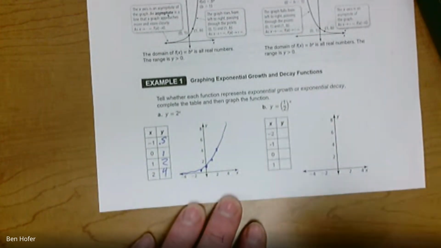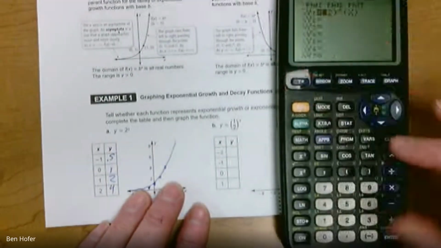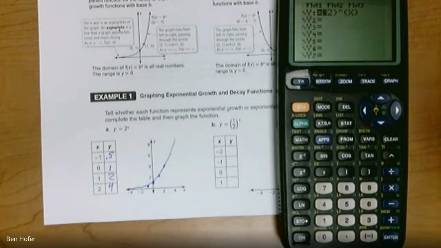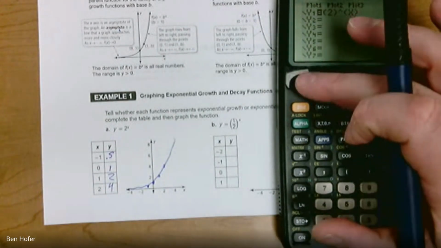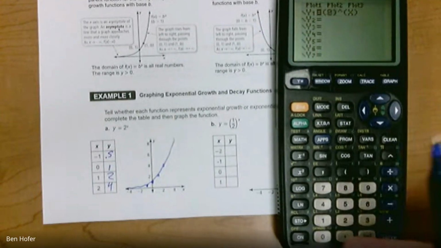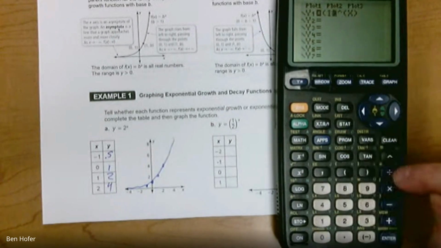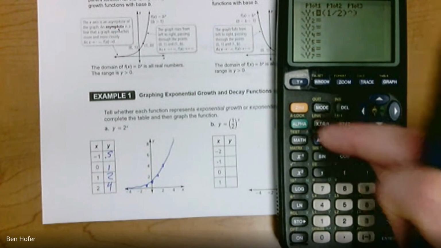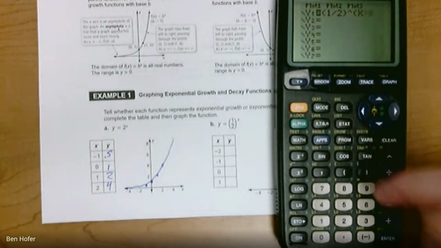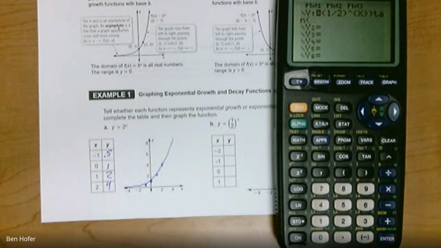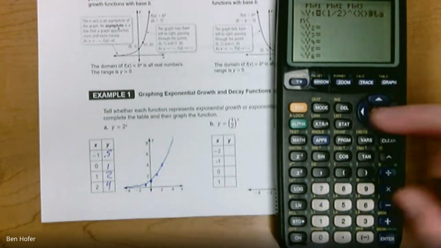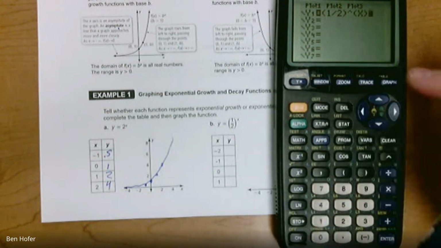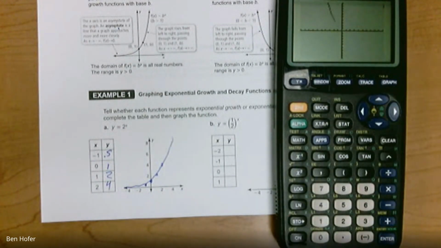It's growing. Okay. Here we're going to have a number that is less than 1, greater than 0, but less than 1. So we can predict then that we will have a decay function. So I have 1/2 to the x power. I get that plugged into my calculator. And again, I can graph it. Hopefully it comes down in decay.